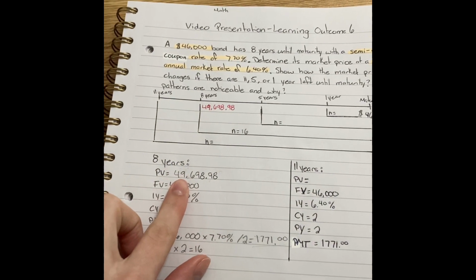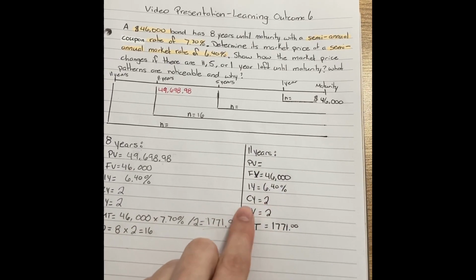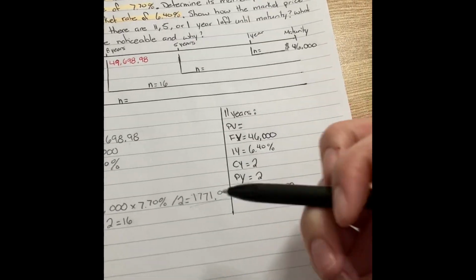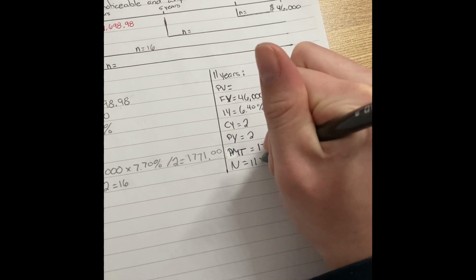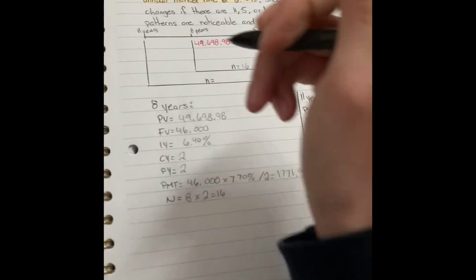And then we put that in our timeline, and then moving on to 11 years, because none of the rates changed, we can put in our FV, IY, CY, PY, PMT all as the same, and then our N is going to be 11 times 2 this time, which equals 22.